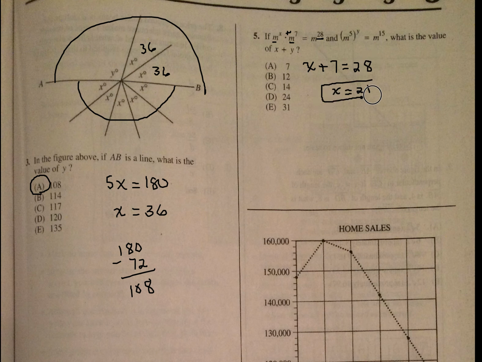They want to know the value of x plus y, so we need to find y. Now this is a power to a power, so we multiply our exponents. And when we do that, it has to equal the other side. So we're going to say m to the 5y equals m to the 15th. And now, since the bases are the same, we're going to set them equal. So you get 5y equals 15, and you get y equals 3.